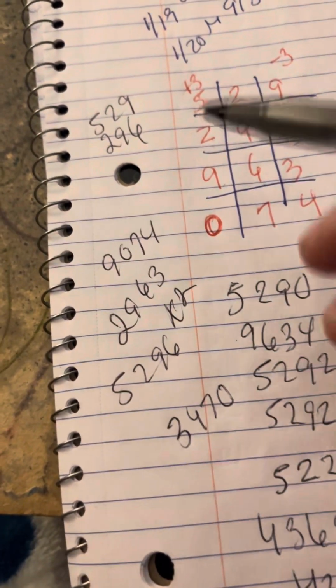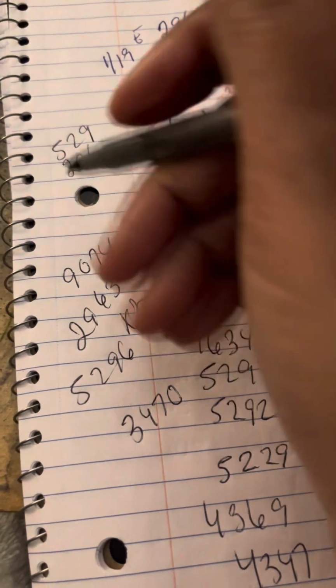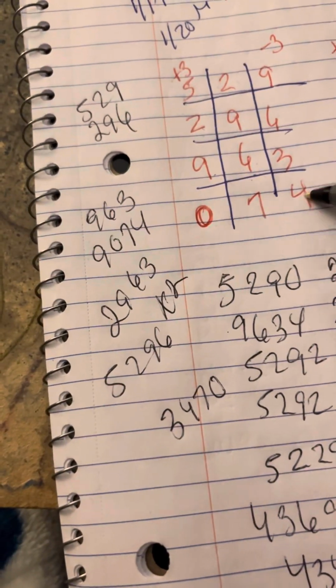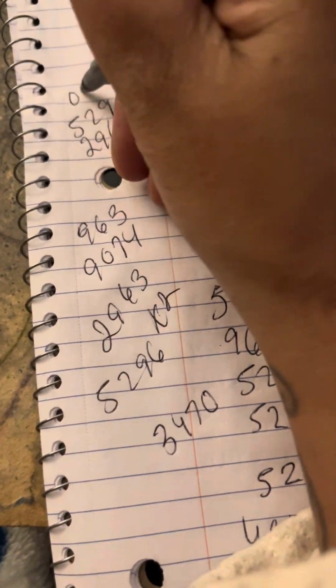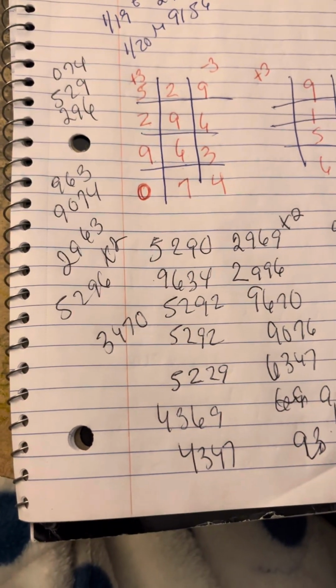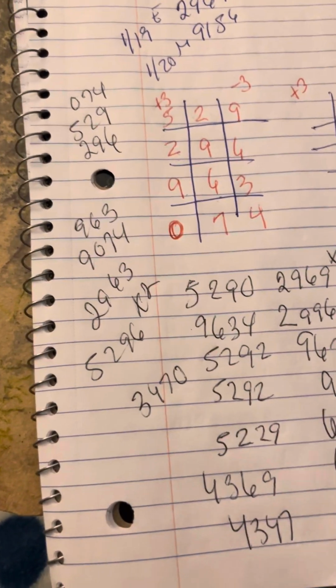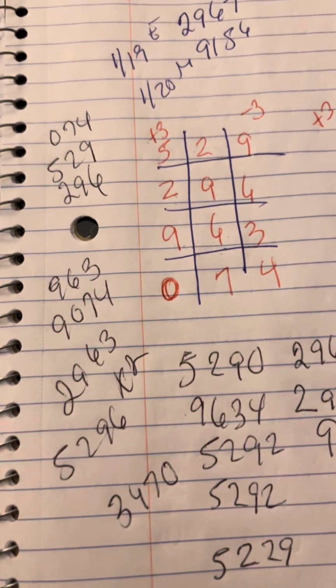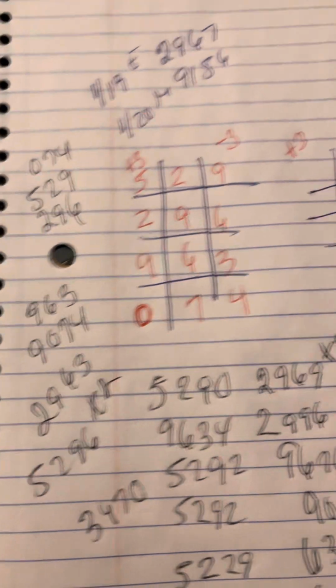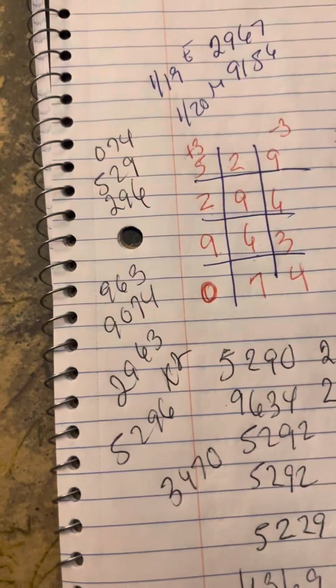They gave us 9, 6, 3. And they gave us 0, 7, 4. So now, just like with the boxes, with the 3 digit, you're going to go in an L shape.